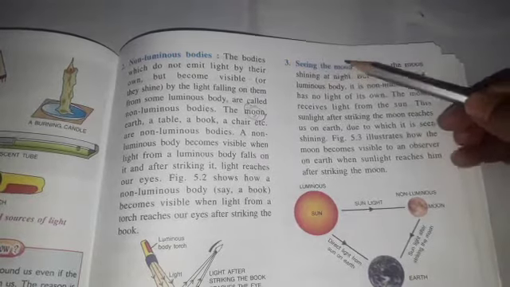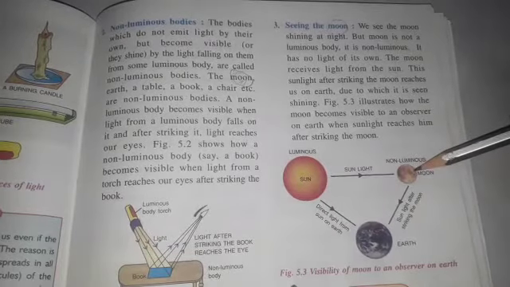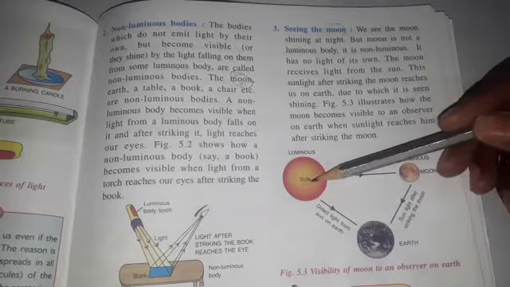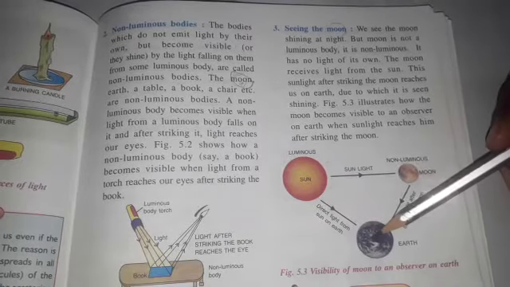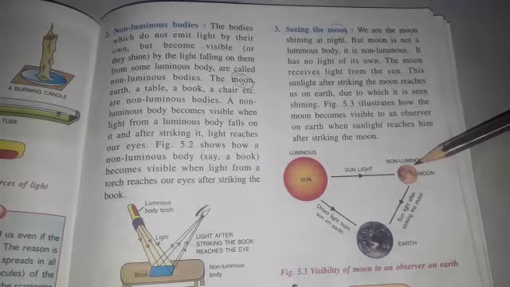And next is seeing the moon. As I told you earlier class, the moon is non-luminous. So with the help of this figure, you can easily understand how the moon is a non-luminous body. This is the source of light, the sun. The sun can give light directly to the earth, and also the sun gives light to the moon.